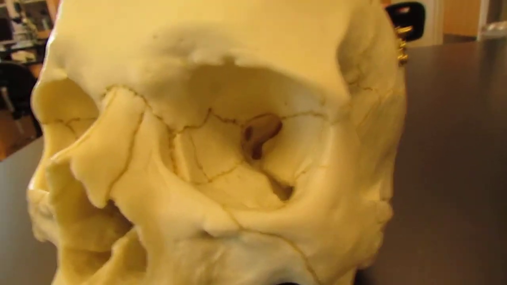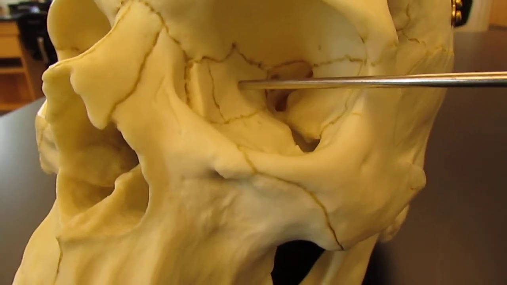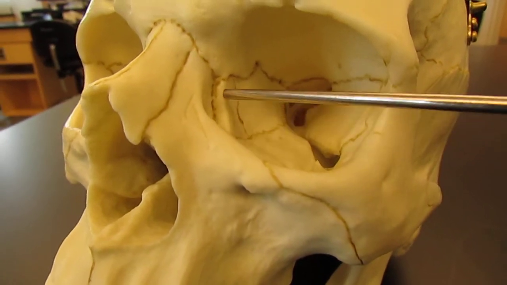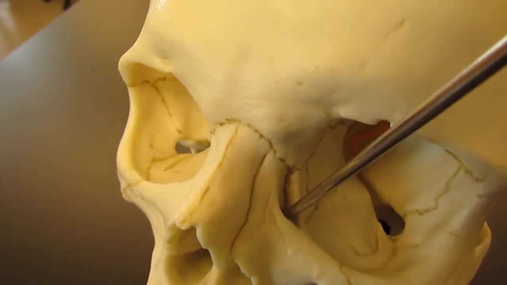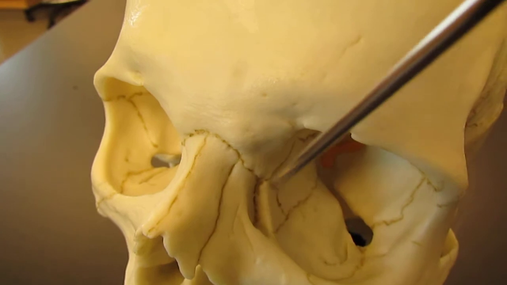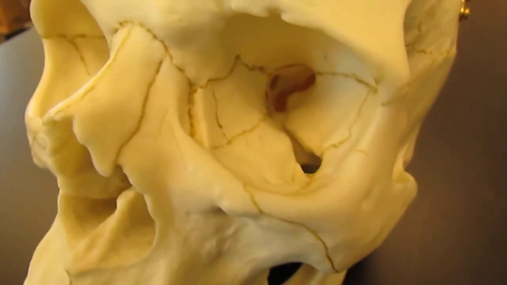All right, looking here within the orbit, we can also see a little bit of the ethmoid bone. Again, we'll take a look at that from a lot of different angles. This is the lacrimal bone, and we can see that the lacrimal bone has a little canal through it called the lacrimal fossa, and that is essentially where your tears drain down into your nasal cavity.